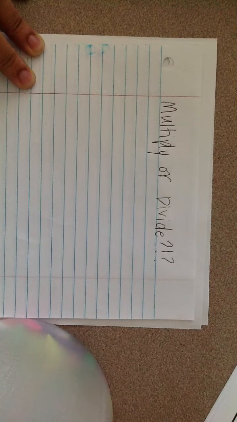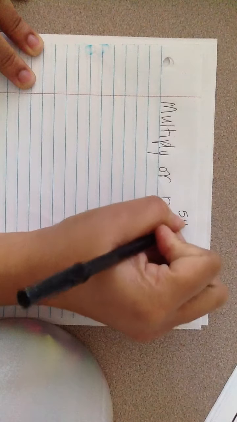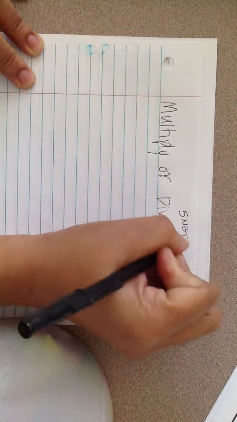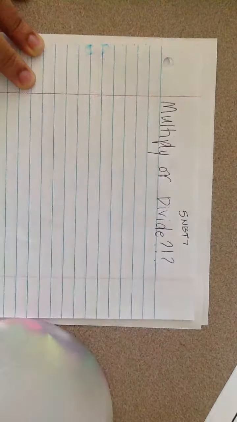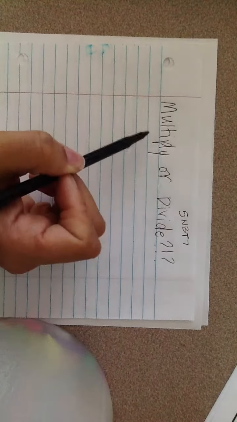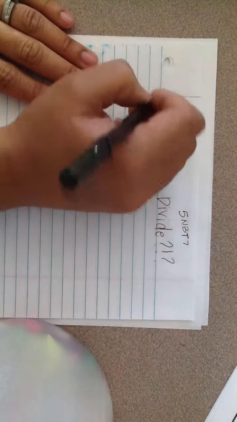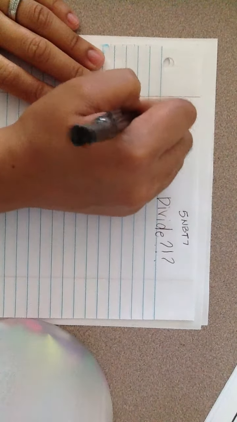Okay, so this is Objective 5 in BT 7. And today we're not only going to be talking about division, which is what we've been focusing on for a while, but we're also going to try to decide between multiplying and dividing. So, multiplication problems.